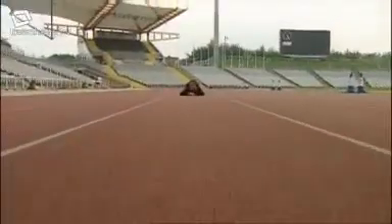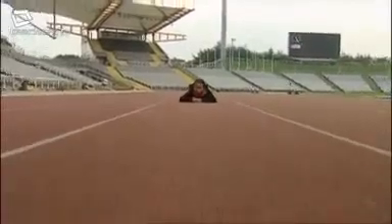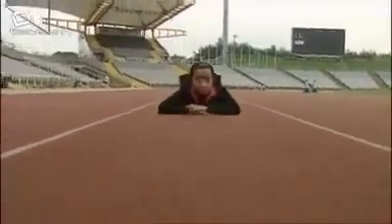Now we've worked that one out, what further measurement would you need to be able to calculate the area of the track that the athletes run in?